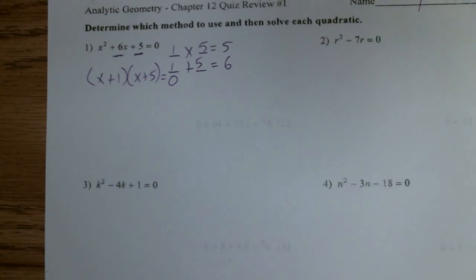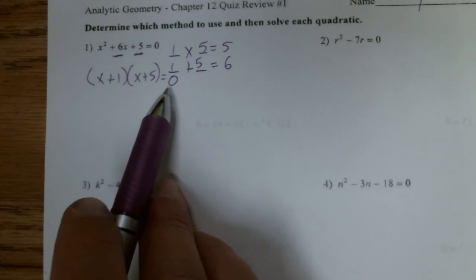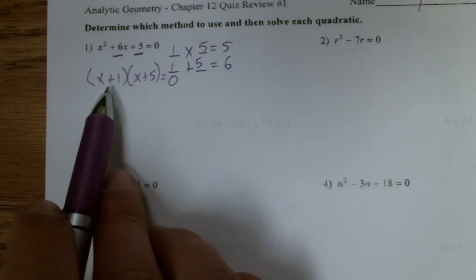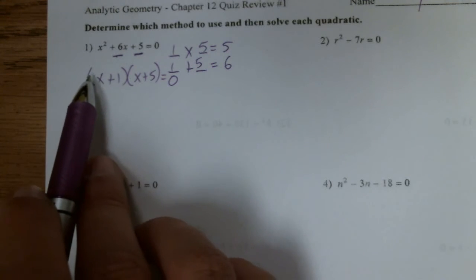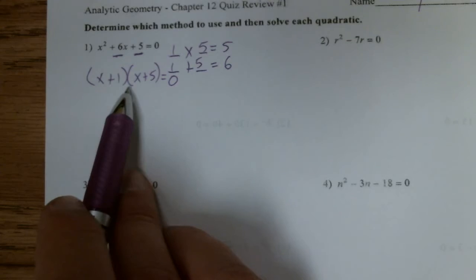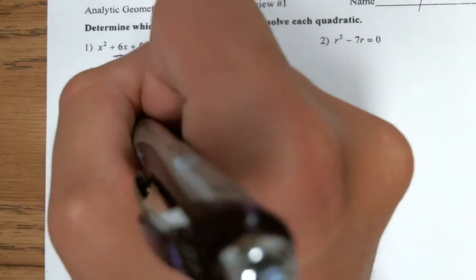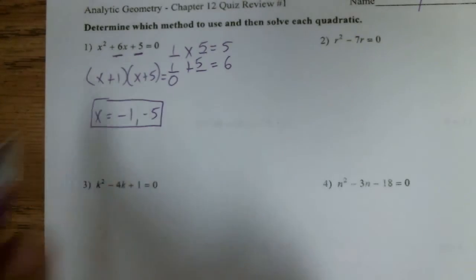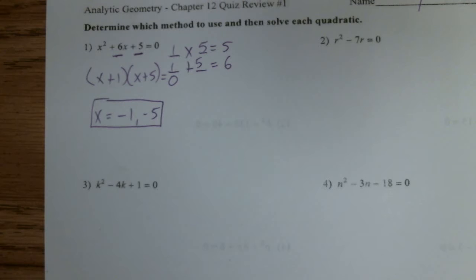Now in chapter 11 we stop there. But in chapter 12 I got to set this equation equal to 0. And once again, when I have my 2 binomials, when that leading coefficient inside the parentheses is a 1, what do I do with the signs? I flippy flip. So I just flip the 2 signs, I get -1 and -5. And those are the 2 numbers that I can plug into my equation that will satisfy that quadratic.